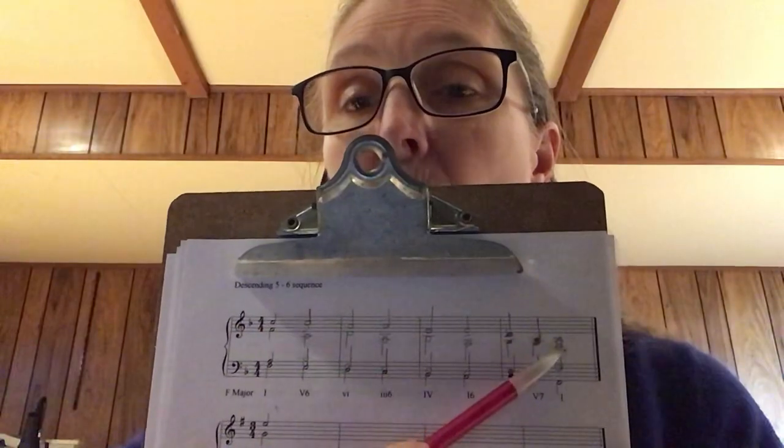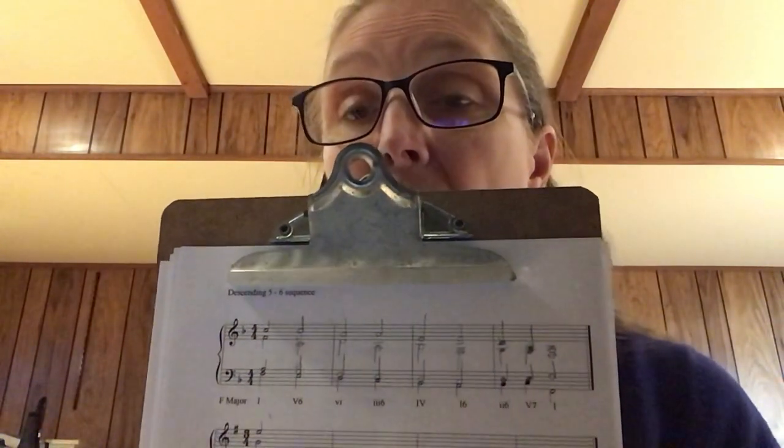So quite interestingly, I started in a normal range, and because this is a descending pattern, I ended up quite low. Sopranos would not be pleased at this point.